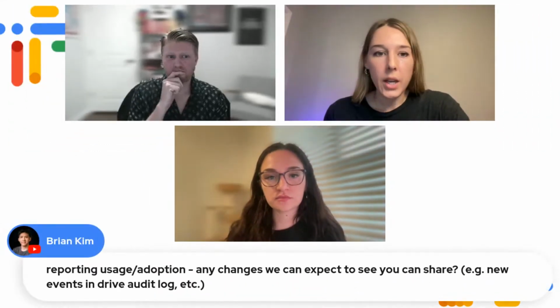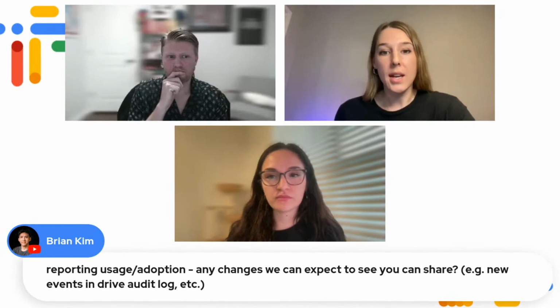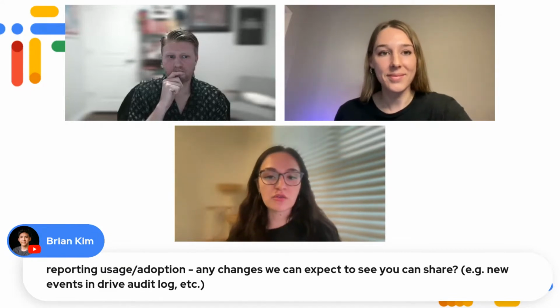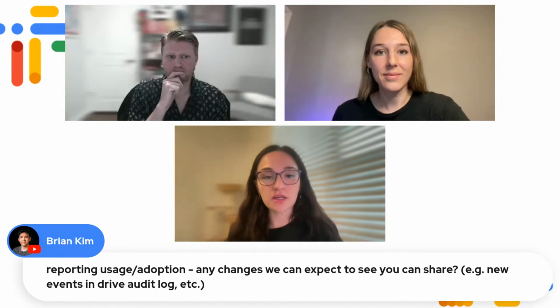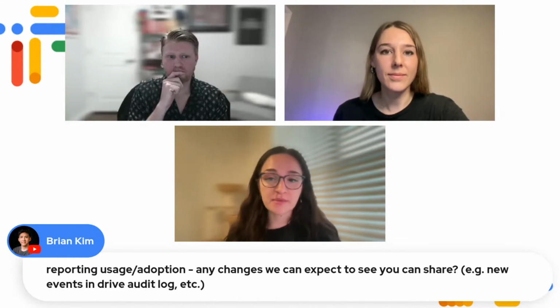So regarding reporting usage adoption, any changes we can expect or that you can share, such as new events in Drive audit logs, etc.? Yeah, this is a really great question, and I'm really excited to see the changes that we'll be releasing for the audit logging experience for Gemini for Google Workspace. But at this time, admins do not have access to any Gemini for Workspace reports. We are evaluating types of usage reports that could be useful to admins.